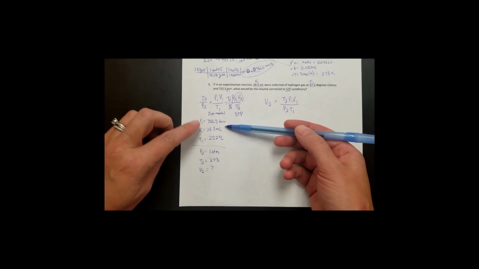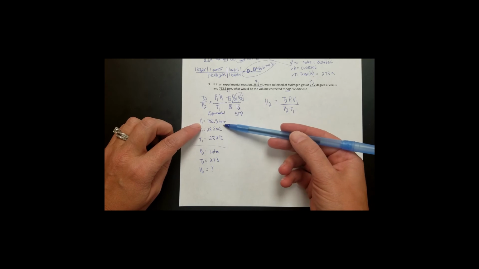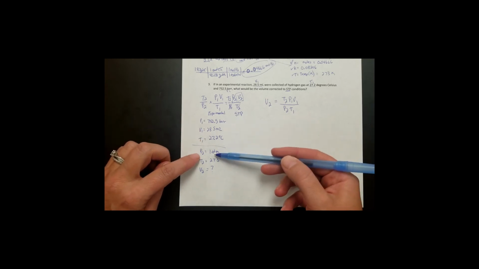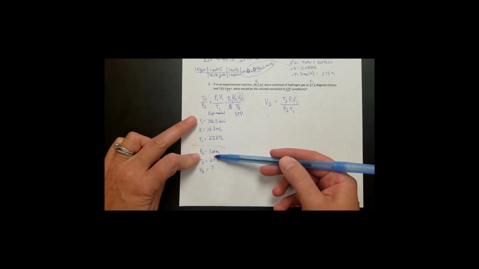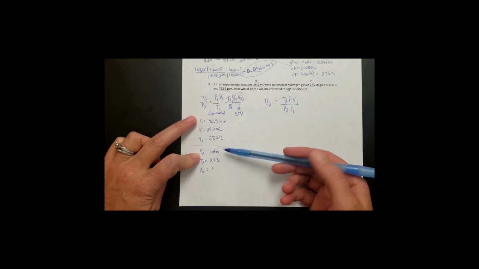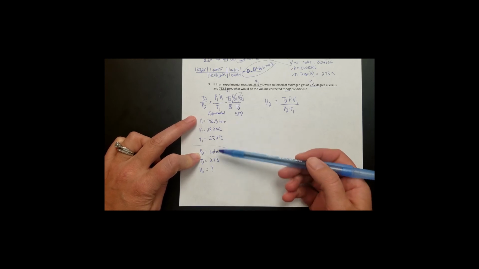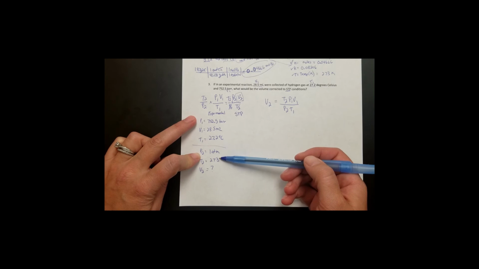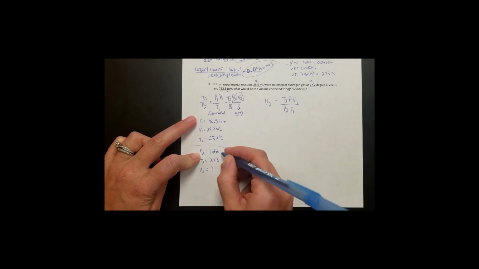What I mean by that, my pressure, if I'm going to have it in torr, that's fine, but I need it in torr for both of my P values. So notice I have one pressure in torr, the other in atm. So I need them to be consistent. Well, 1 atm is equal to 760 torr.